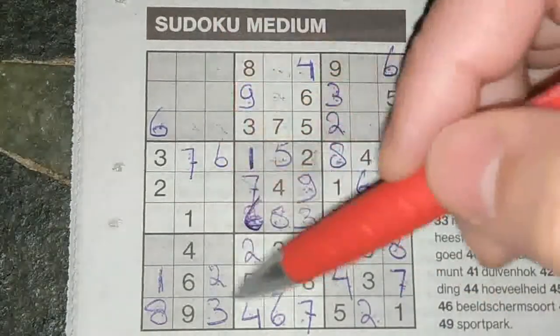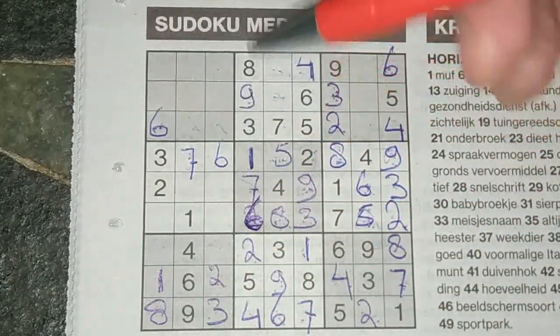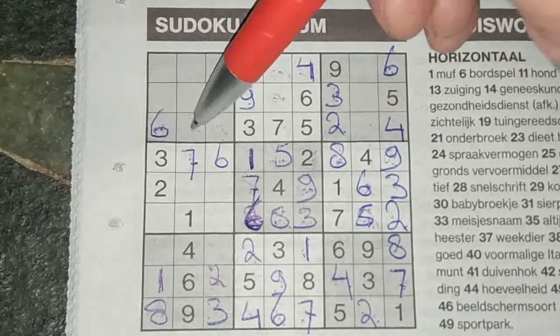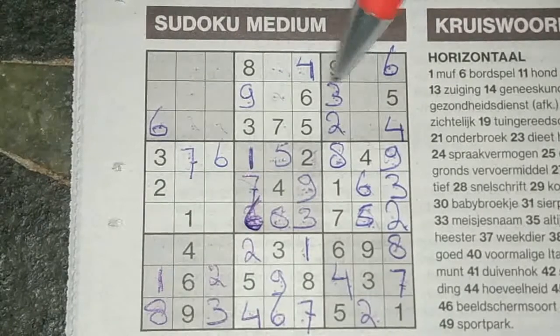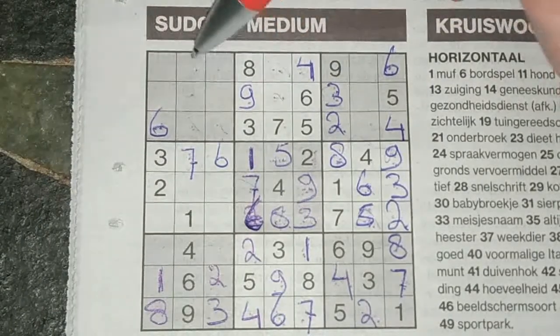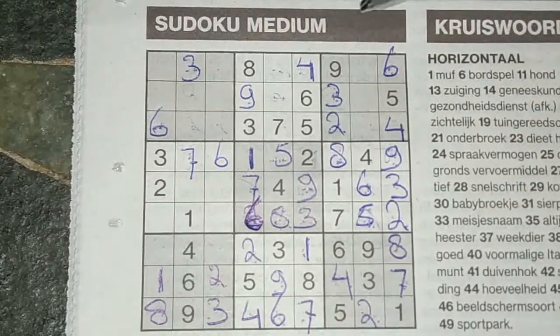3 in this column, 3 in the third column, so in the column between, the second column, the only places for the 3 should be here, here, or there. I see here 3, no 3 there. I see there 3, no 3 there. The only place for the 3 should be here.